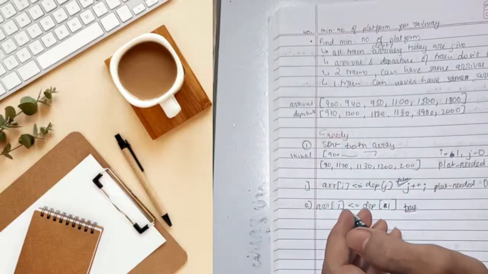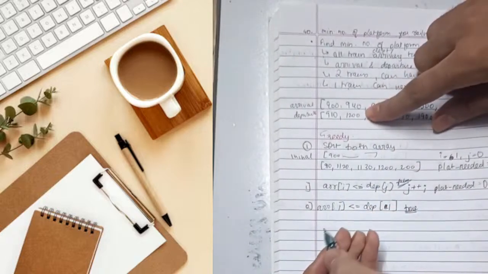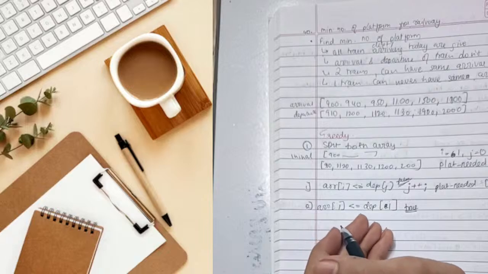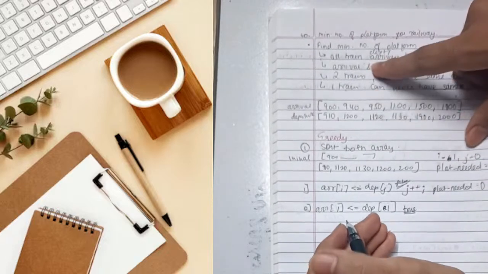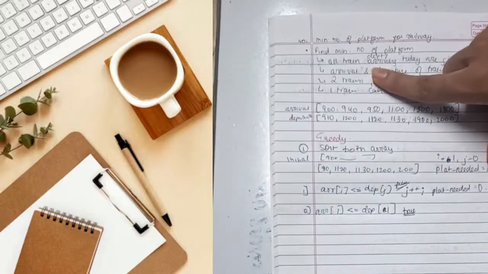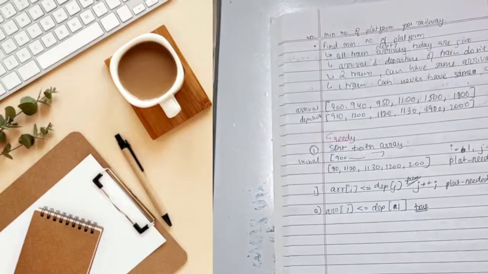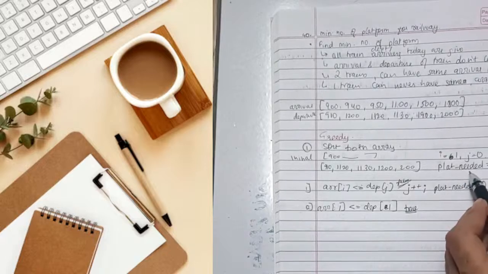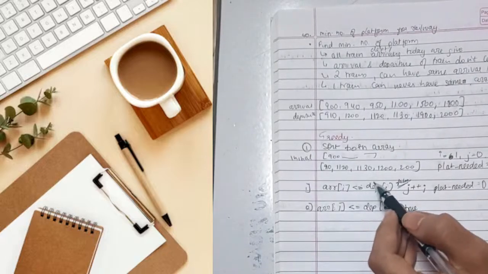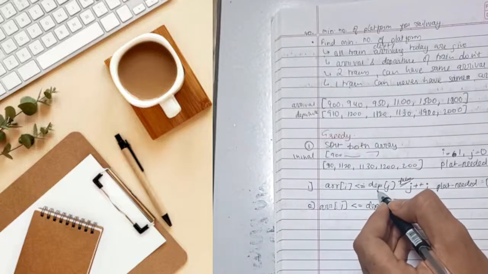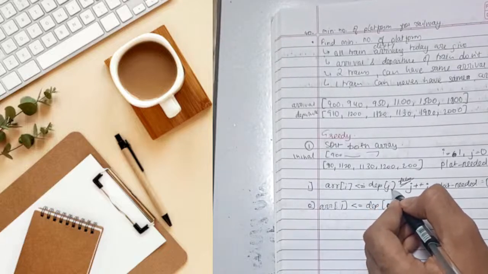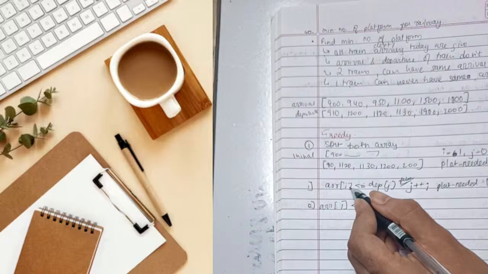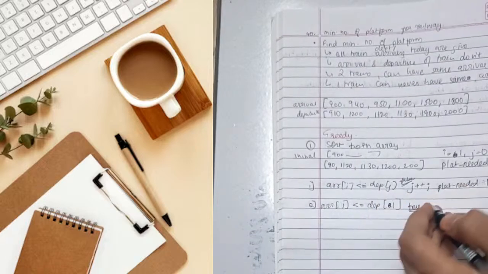What is the problem then? Departure of 1200. So now the next train will depart at 1200. What's the pain? I equals 1, J equals 0. Arrival of 1 is less than or equal to departure of 0? Arrival of 1 is false. It is greater.